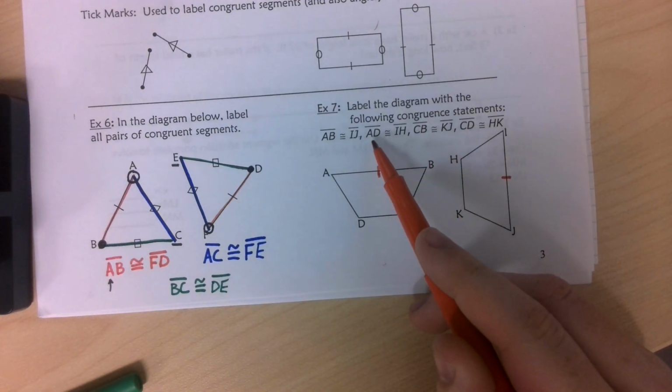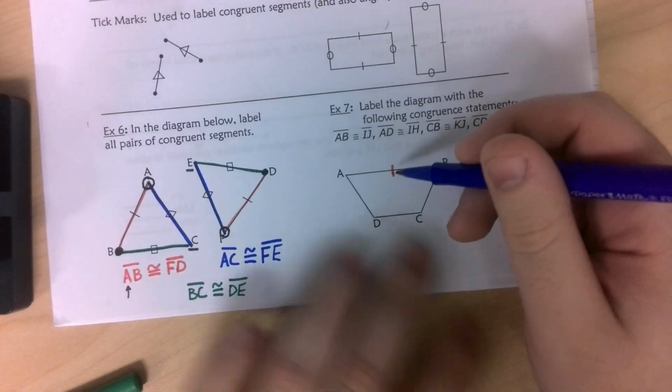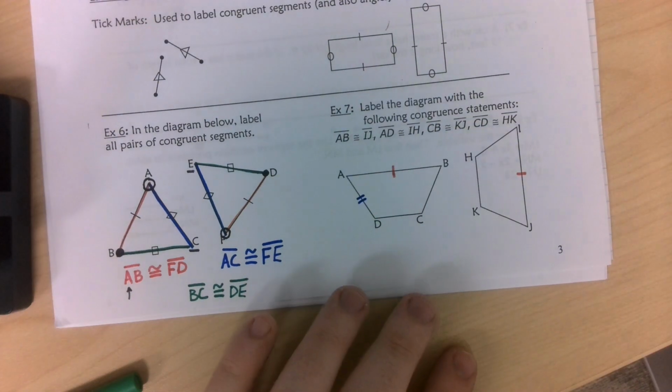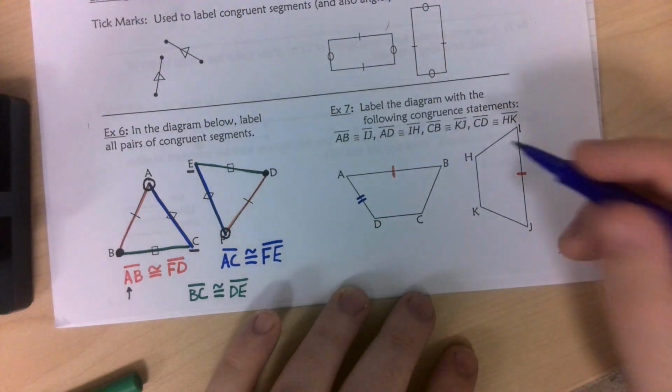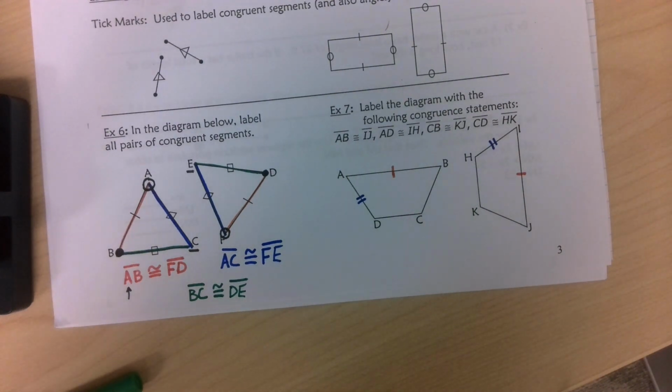Next we have line segment AD and line segment IH. Well, we already used one tick mark. Let's use two tick marks. If AD is congruent to IH, we should have it go like this.